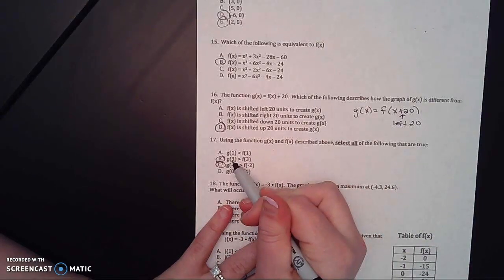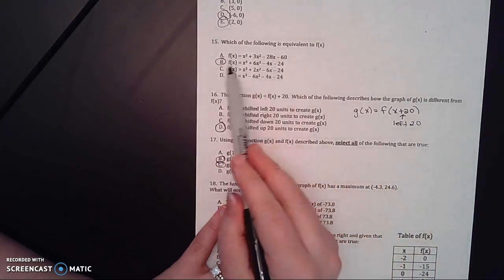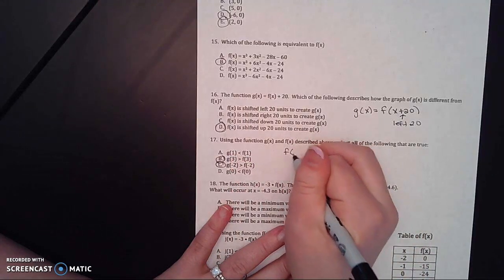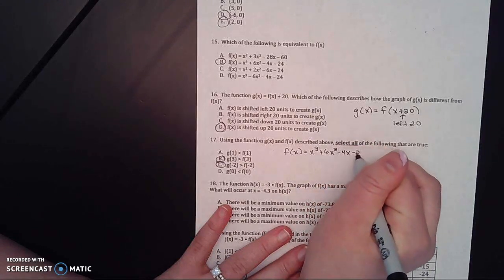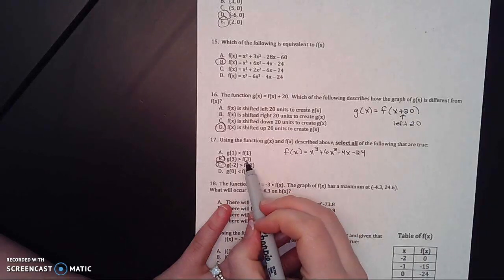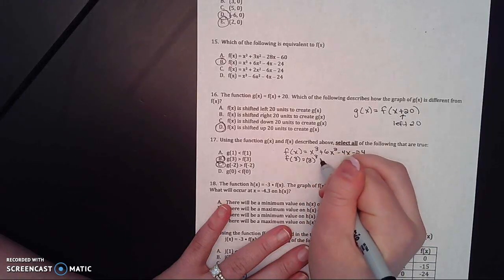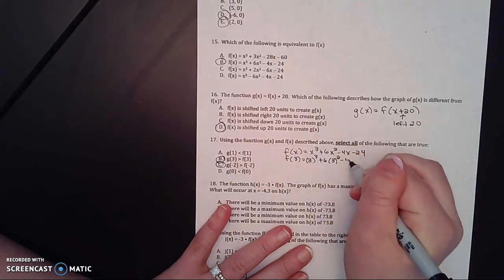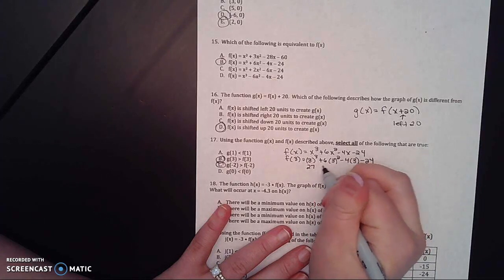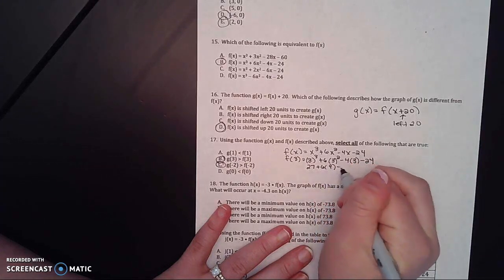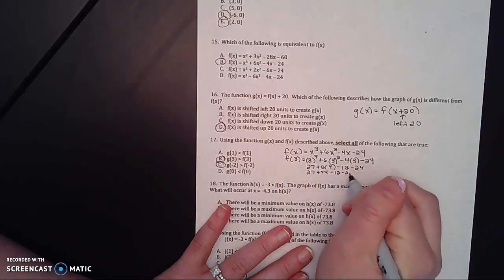Let's actually do the math. We're plugging in 3 for our x. So if I jump up to here, since it's equivalent, I know my f of x equals x cubed plus 6x squared minus 4x minus 24. And I am going to plug in 3 for my x. So now it's 3 cubed plus 6 times 3 squared minus 4 times 3 minus 24. 3 cubed is 27 plus 6 times 9 minus 12 minus 24. 27 plus 54 minus 12 minus 24.